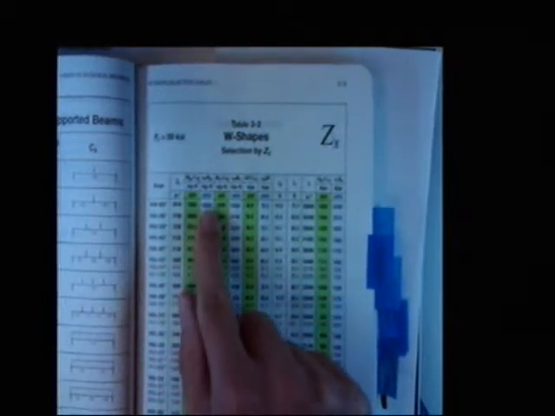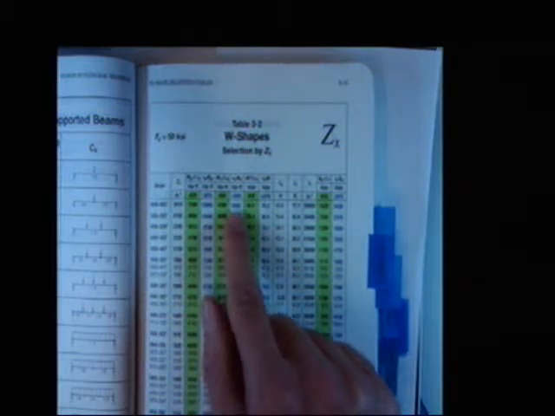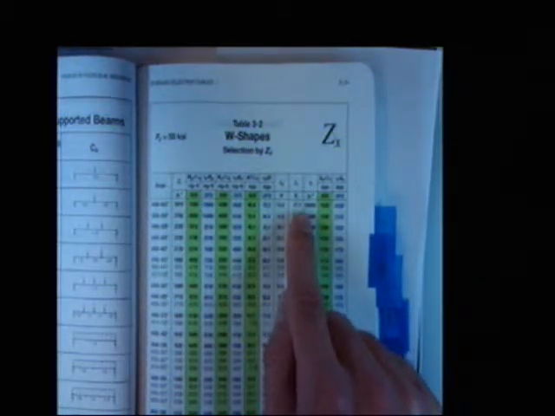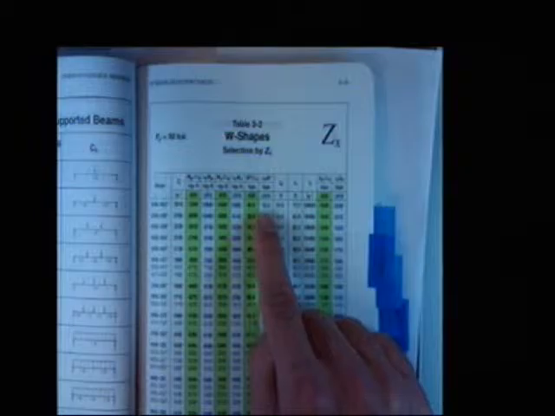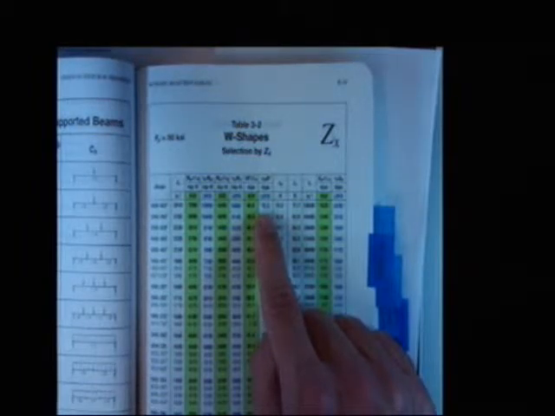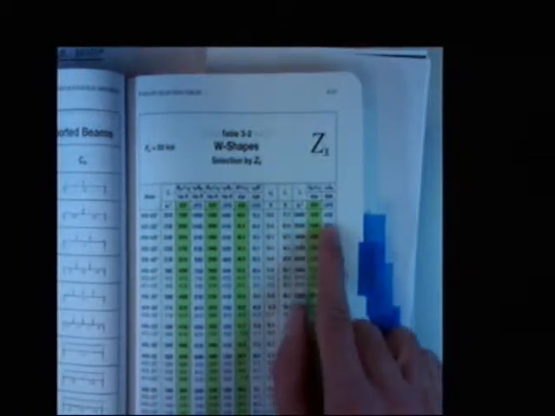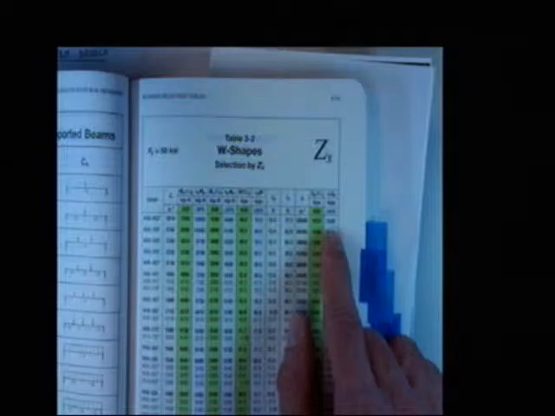It gives us M sub P, M sub R, L sub P, L sub R, and this bending factor is actually the slope of the line in zone 2. Okay? Other cool things on here, it gives you I sub X, and it actually gives you phi V sub N X, which we'll talk about today.